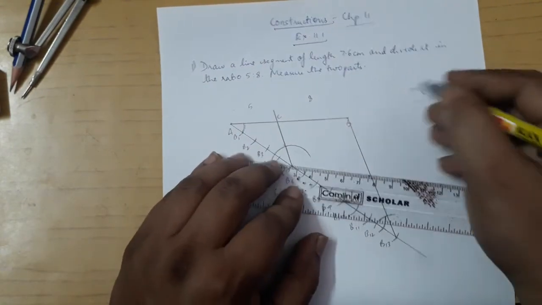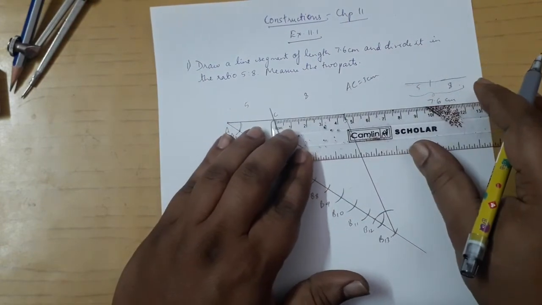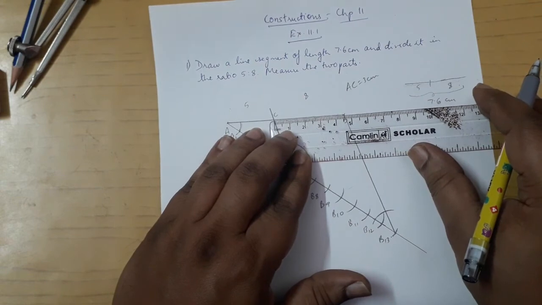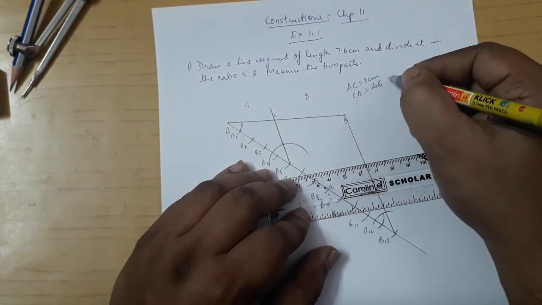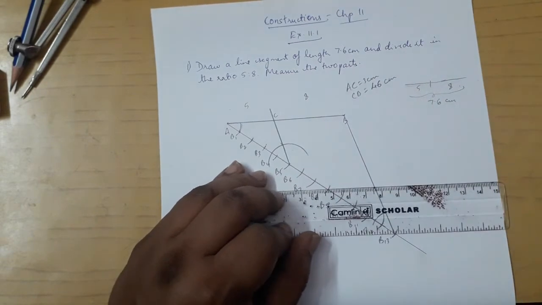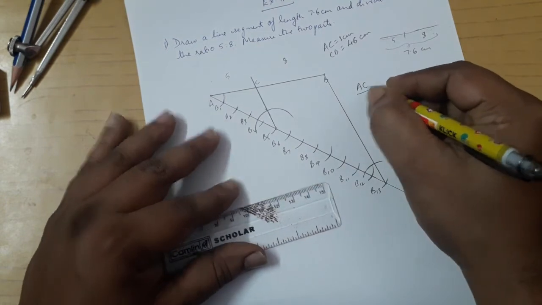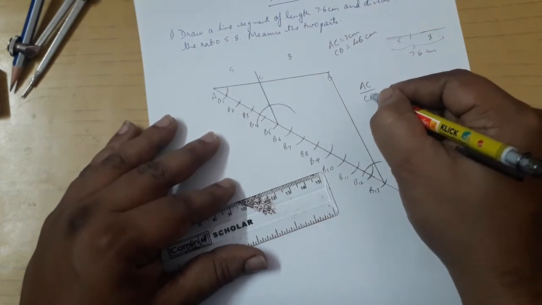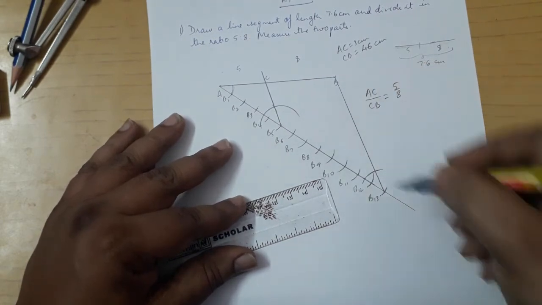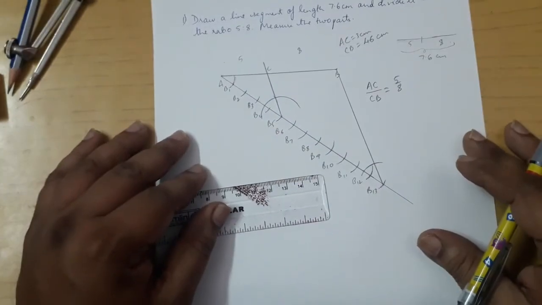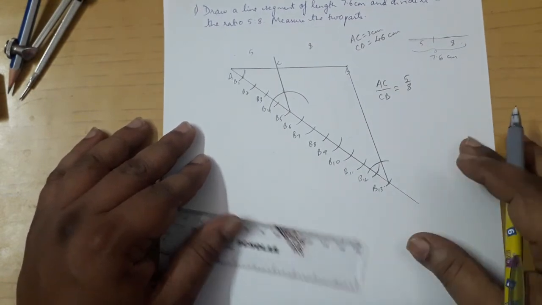AC is 3 centimeters and CB is 4.6 centimeters. So we know that AC upon CB is 5:8.